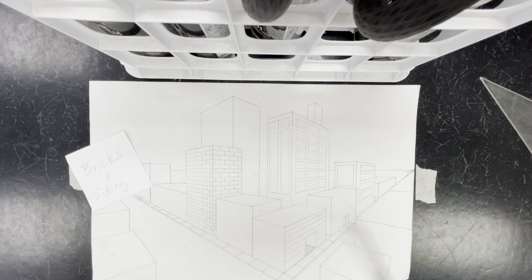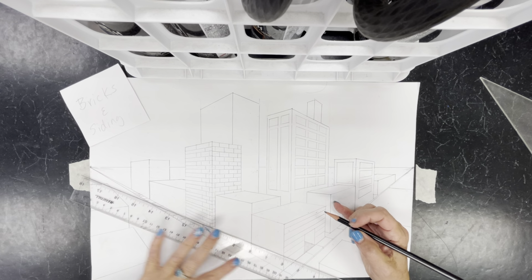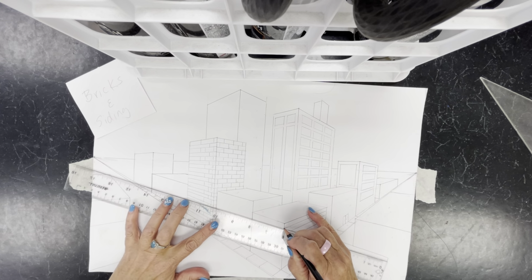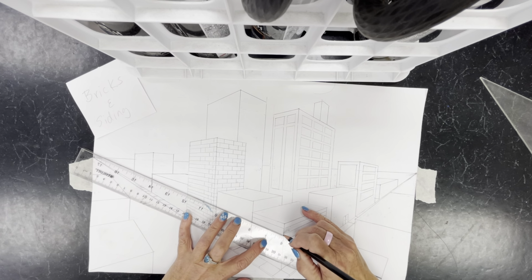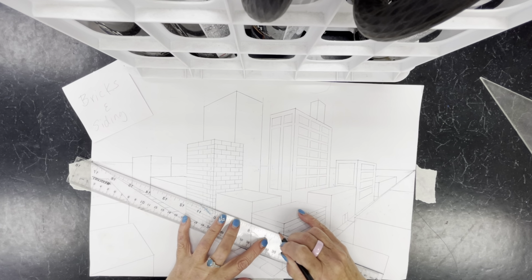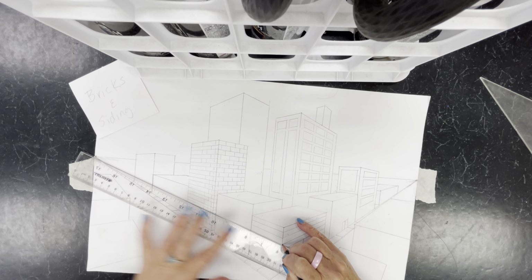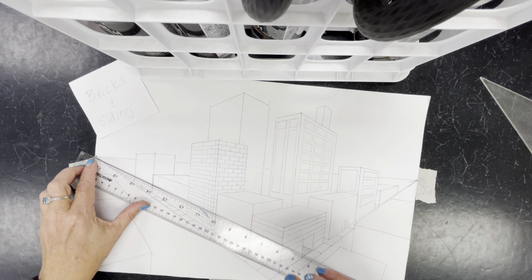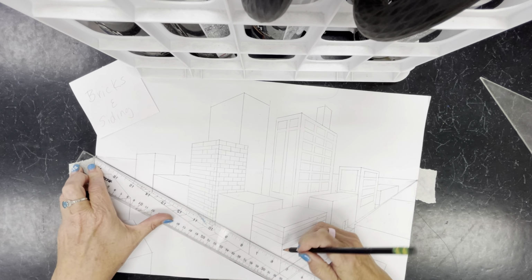Okay, so I could leave this just like siding if I wanted to, but I'm gonna turn it into bricks in a second. Now I have to do the same thing on this side of the building. So now I'm going to the left vanishing point. Then I'm drawing a line from front to back, checking to make sure I'm on that vanishing point, checking to make sure I'm on that intersection. Every time I draw a line though, my ruler's gotta be here and my ruler's gotta be here. Then I know my line is correct.